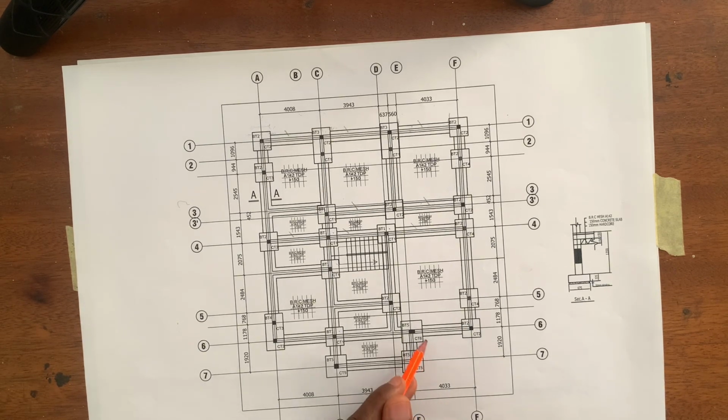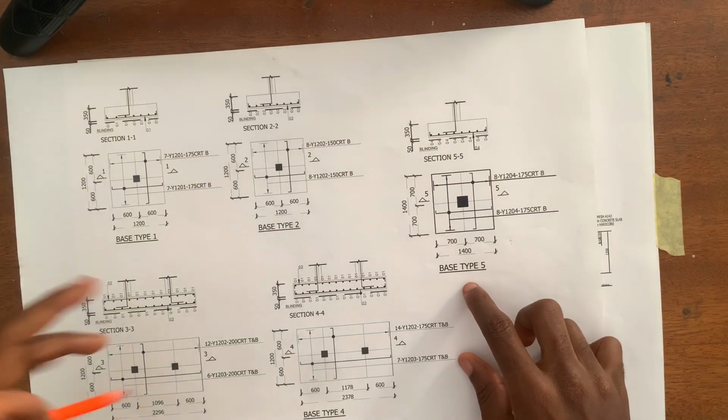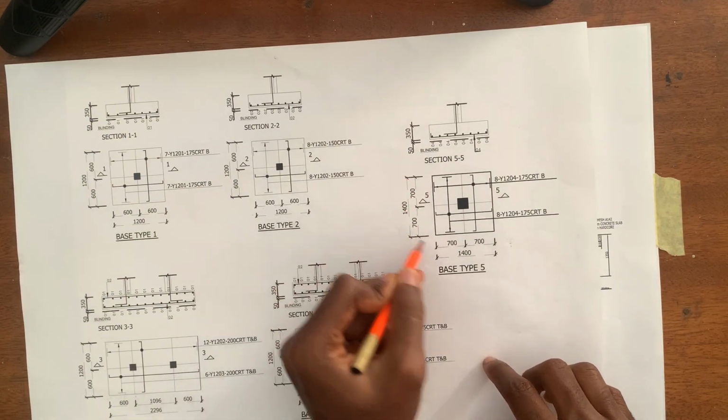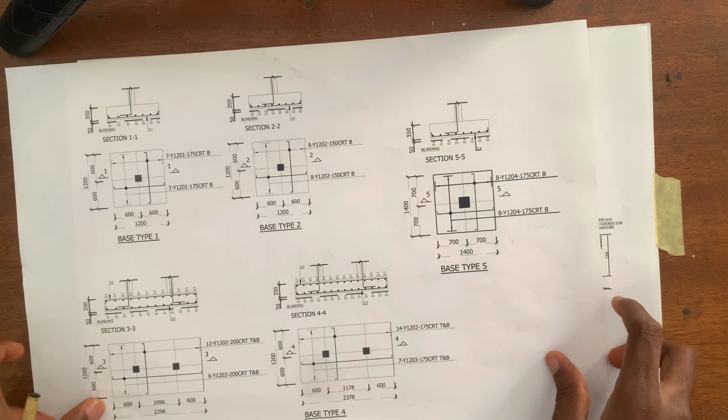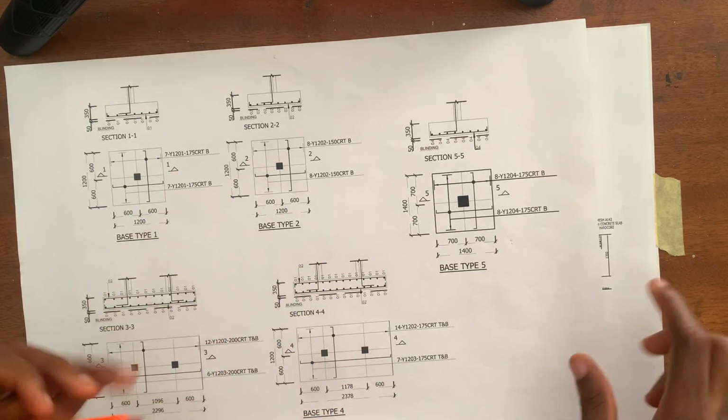So in order to get the distance from the edge of this trench to this edge, we just need to minus half of the column base for base type 5 and half of the column base for base type 2. The length for base type 5 is given as 1,400 by 1,400, and that of base type 2 is 1,200 by 1,200.